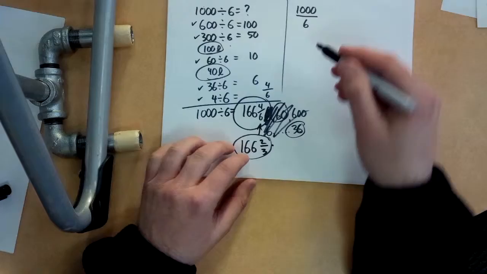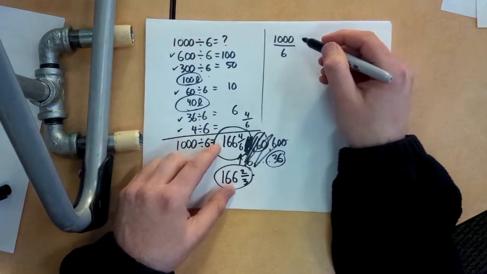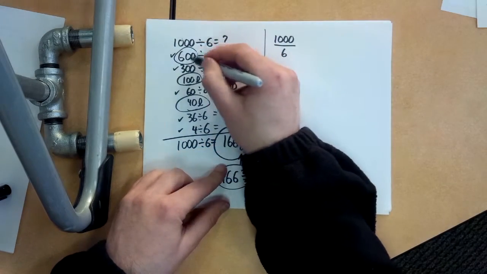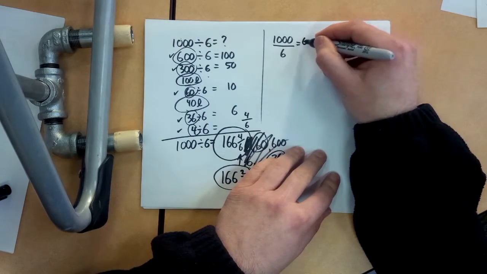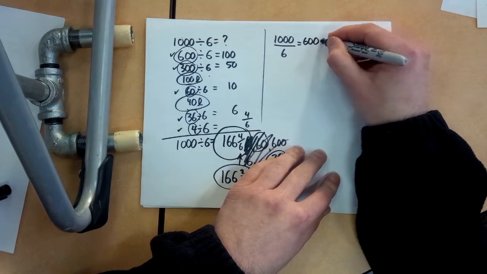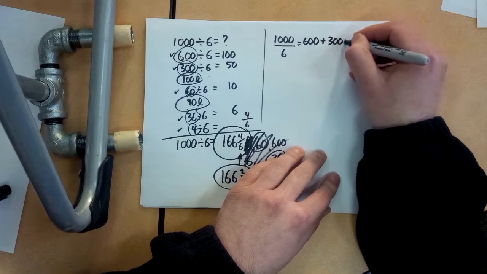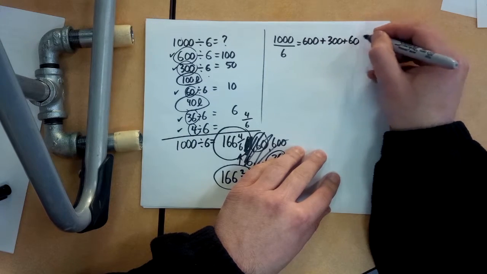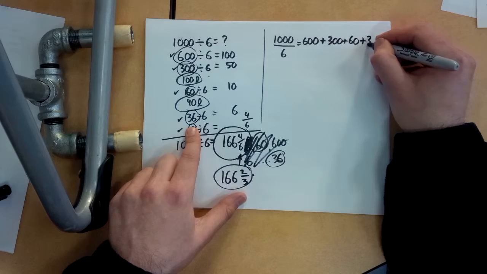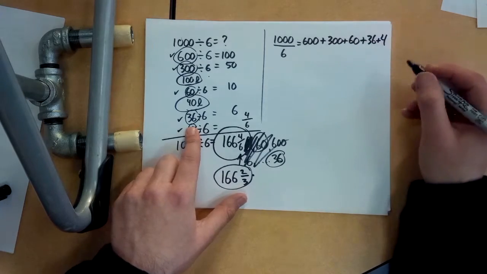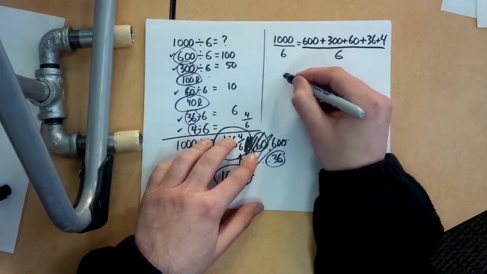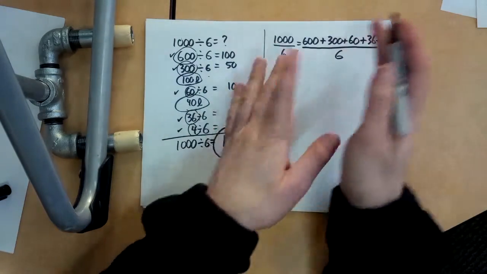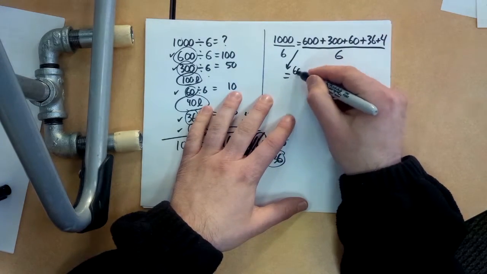The nice thing about this, if we're going to do this one in the vertical position, we already have our numbers lined up: 600, 300, 60, 36, and 4. So 600 plus 300 plus 60 plus 36 plus 4, all over top of 6. I'm running out of space here, so I'm a little out of line, but I'm just trying to make space. We can split this all up now.